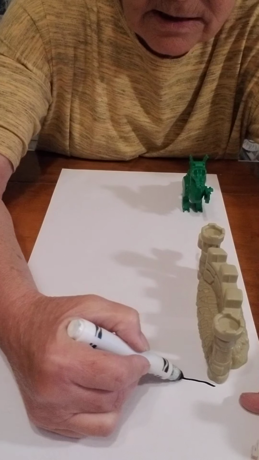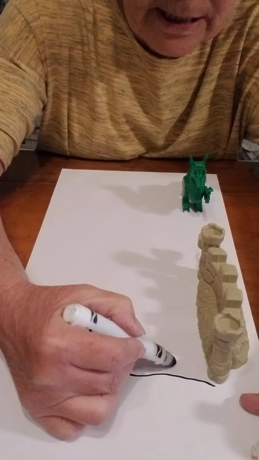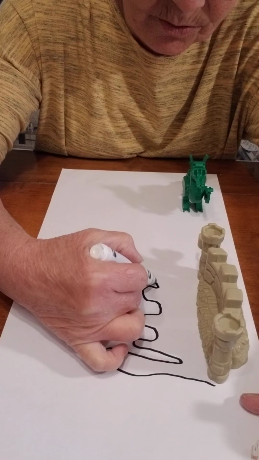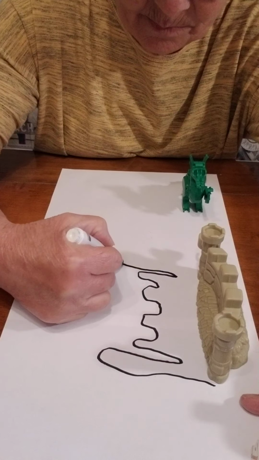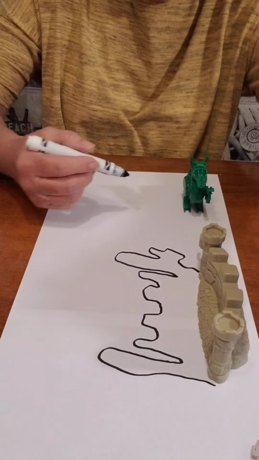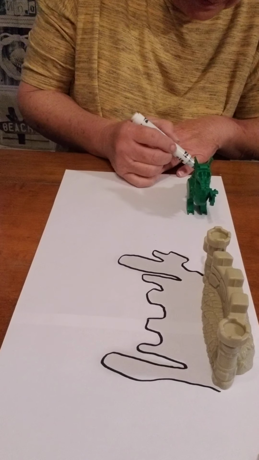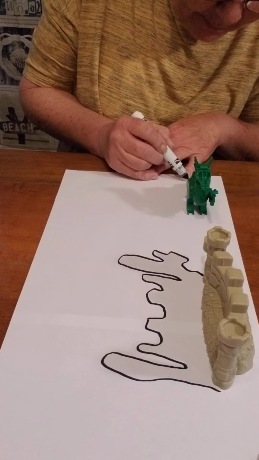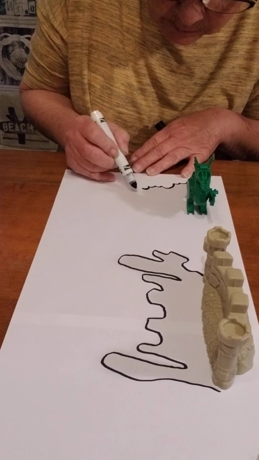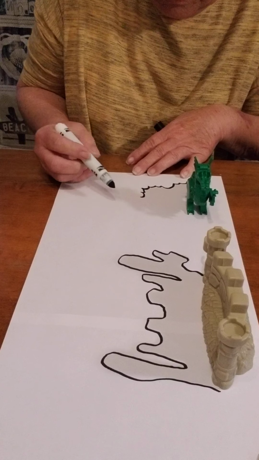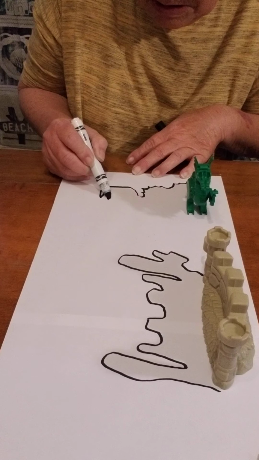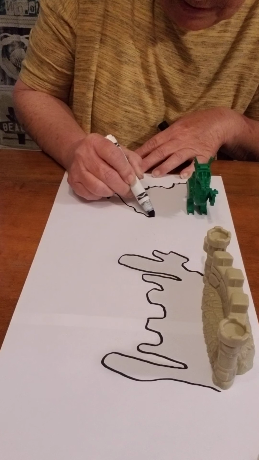I would take my time better than this. I'm doing this for the sake of time on YouTube because I only have so many minutes to complete all of this. So I've got the castle. Oh, the dragon's going to be a little trickier. I'll have to take my time because he's got some points on him. And no, he's not perfect, guys. It's okay.